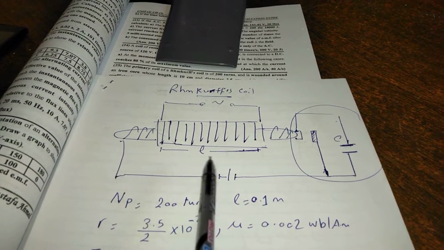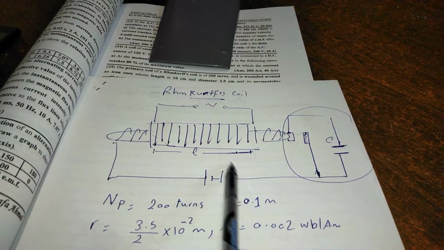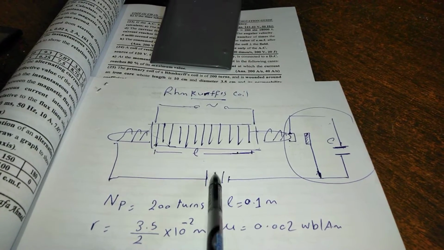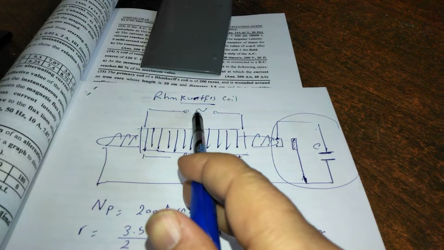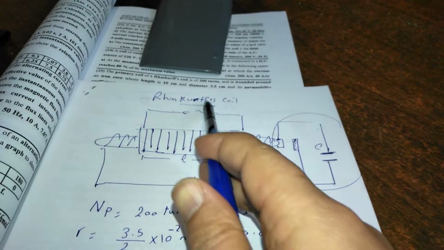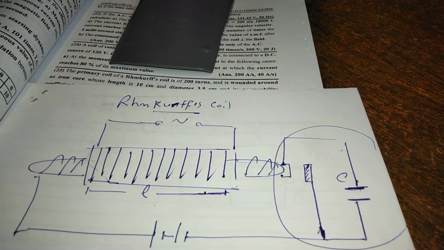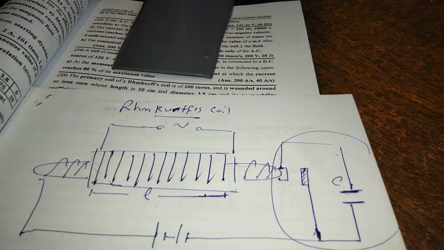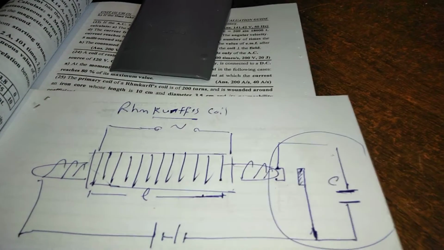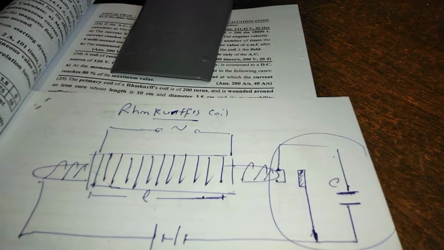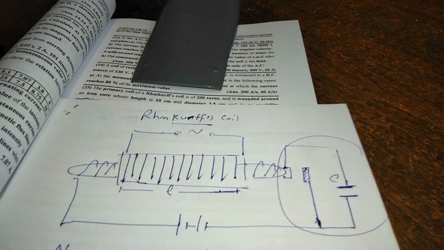As we can see, it is a device that uses a low DC voltage to output a very large induced electromotive force to operate high voltage devices.